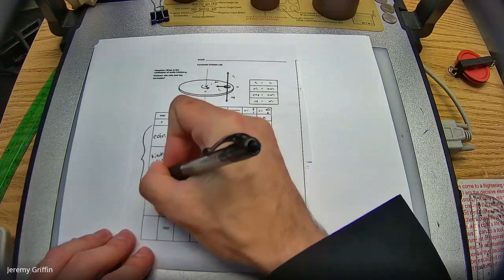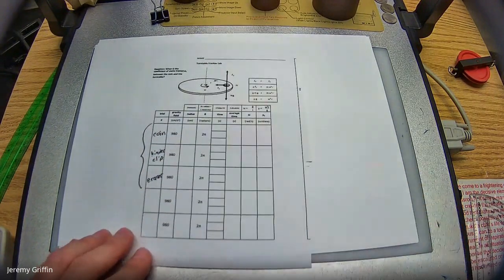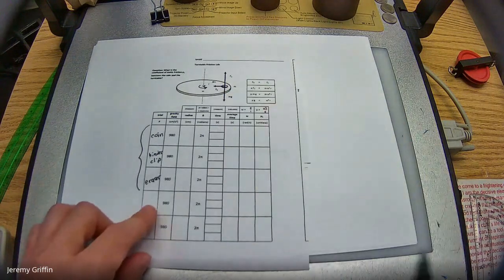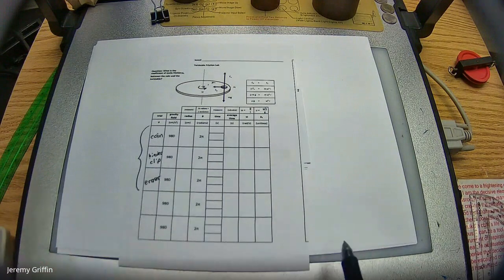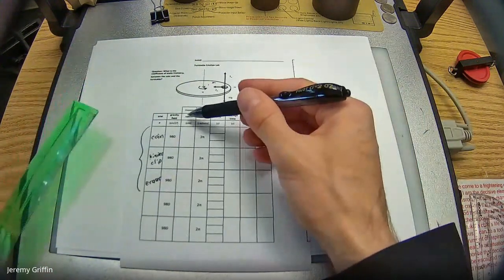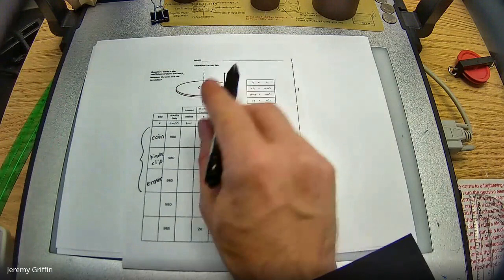The eraser was when I was interested, just like different objects. Okay. Now you guys know gravity field is 980 centimeters per second squared. I'm going to have you guys measure in centimeters today, just a little bit more intuitive. Measure the radial distance of that object from the center.